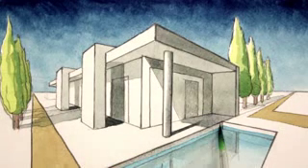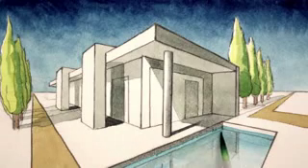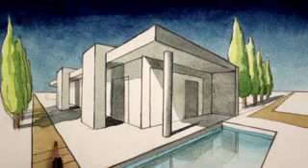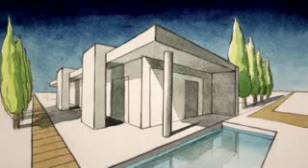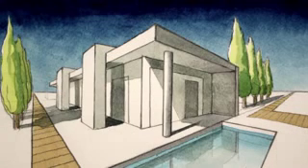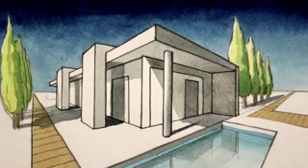And then next I could just use a pencil, 4B pencil again, and just put across the lines of the path just to create a stronger sense of perspective. So these lines will get closer together as they get further away towards the horizon.